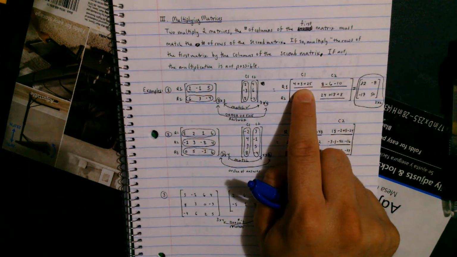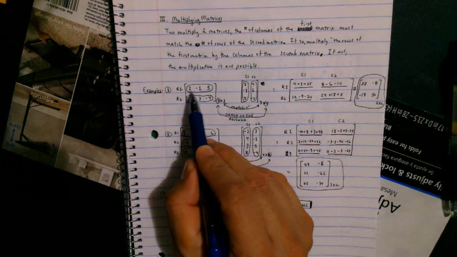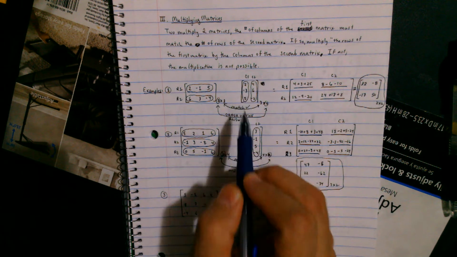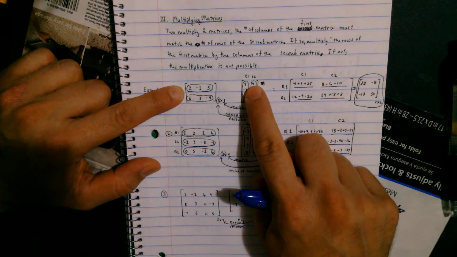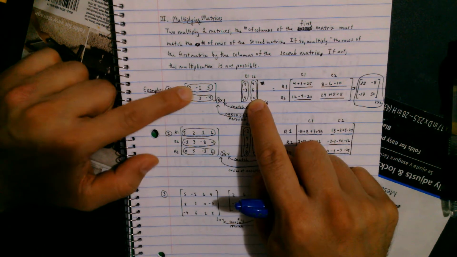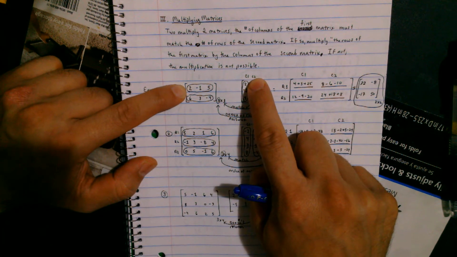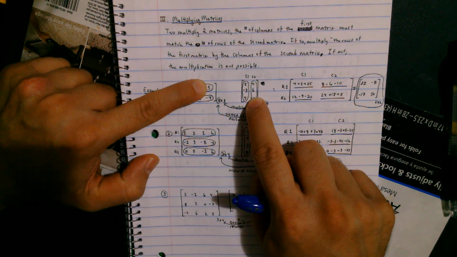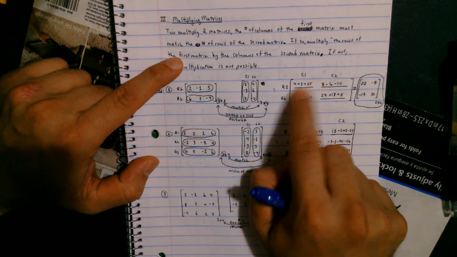To get the first answer here, that's in the first row, first column, ultimately we're going to take the numbers that are in the first row of the first matrix, multiply to the first column of the second matrix. So you pair them off. There's 3 numbers going up and down, there's 3 numbers going left and right. So 2 times 2 is 4, negative 1 times 3 is negative 3, and 5 times 5 is 25. And those are the 3 numbers I'm adding here.